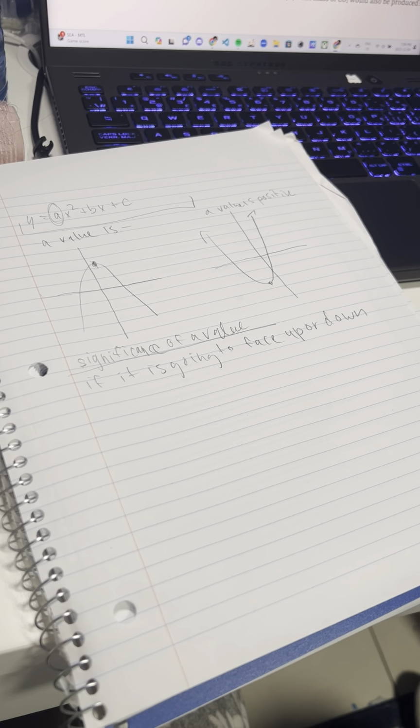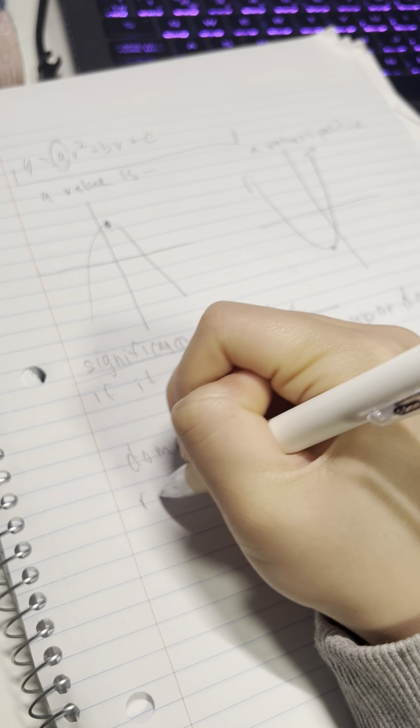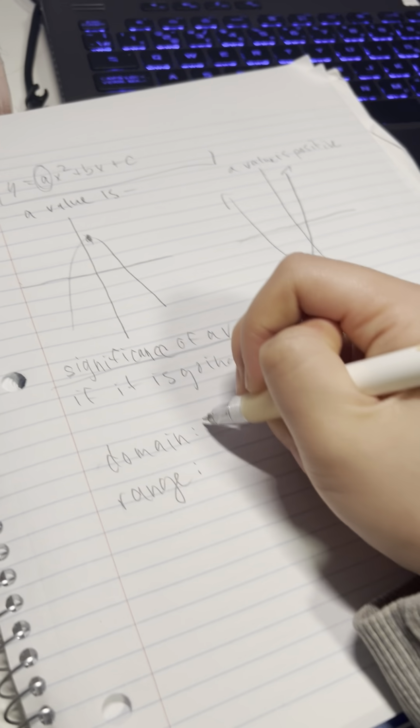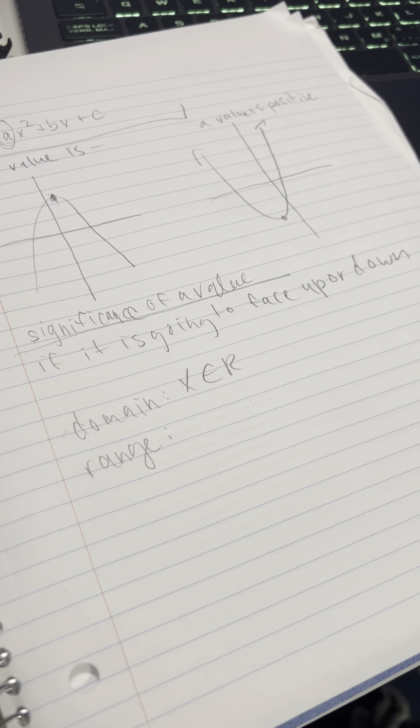Okay? So now that we have that sorted out, how do we find the domain and the range? So, what is the domain? Domain. To minimize confusion, I'm just going to say it outright. Usually domain can mean everything. So, if it can equal any real numbers, you just put x is an element of R, meaning any real numbers, right?